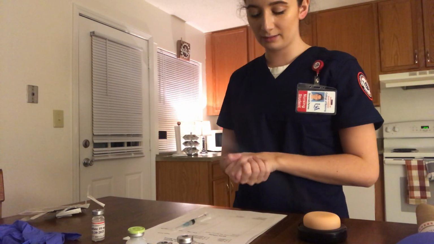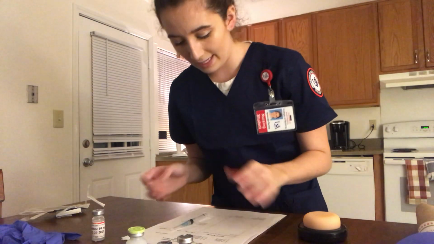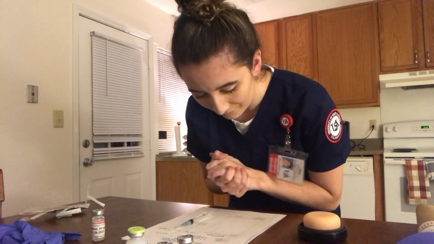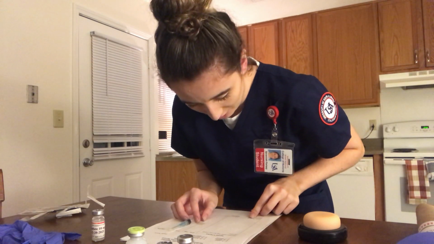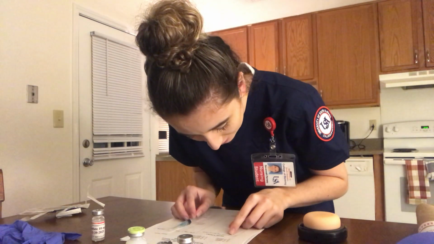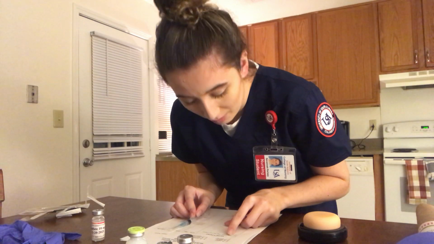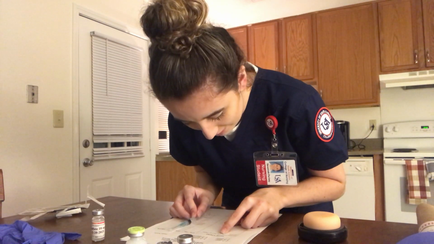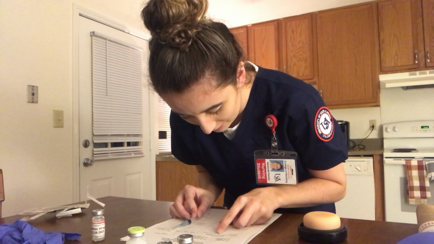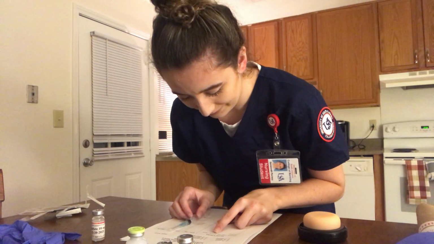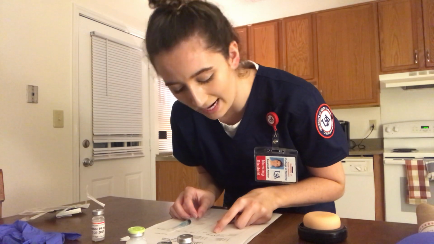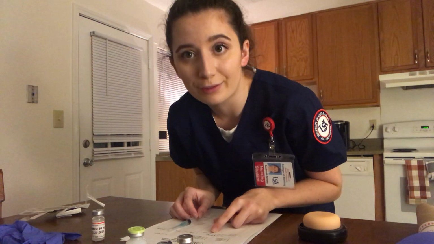I would then verify the 5 rights again. My patient's name is Jaguar Jones. I am giving him morphine sulfate, 5 milligrams, 1/2 milliliter. The route is IM, and the time is every 4 hours.